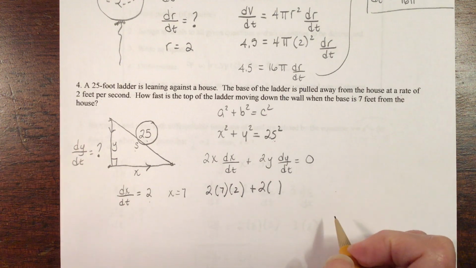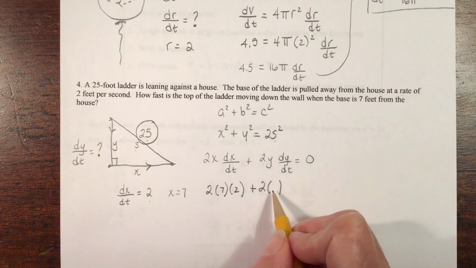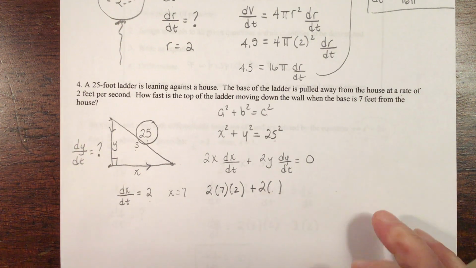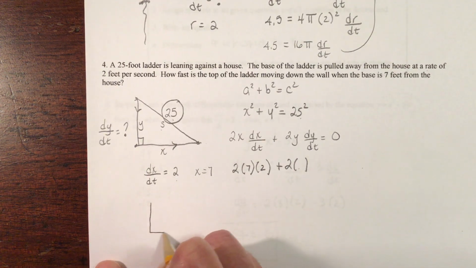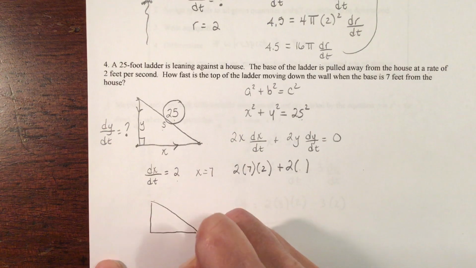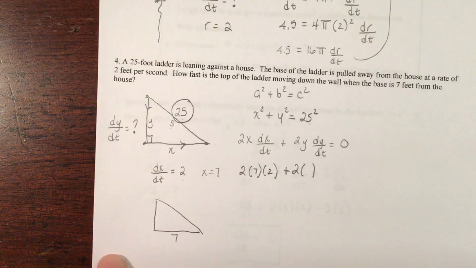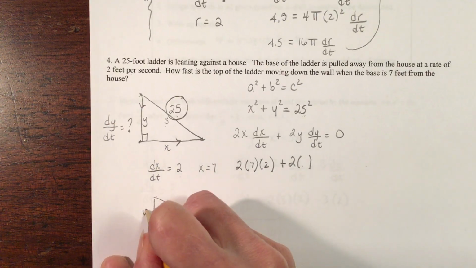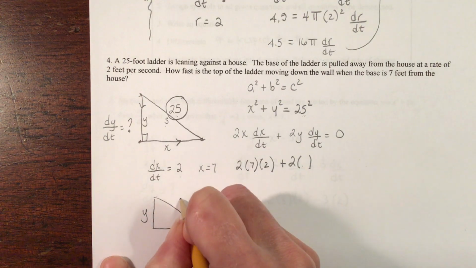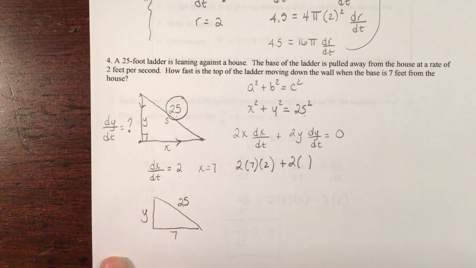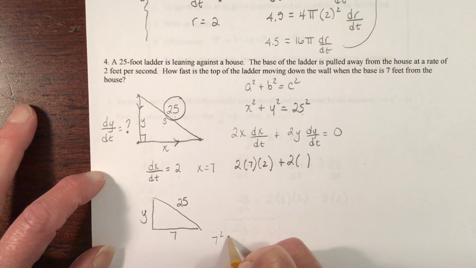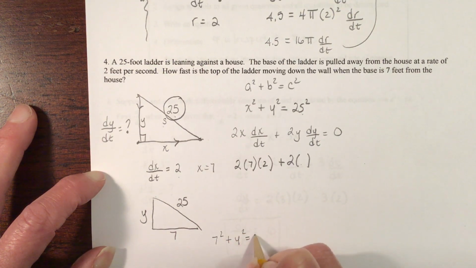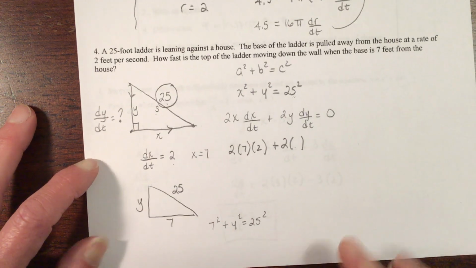So what am I going to do to figure out what to plug in for y? Well, sometimes we're going to have to set up a secondary situation here. I know that this side is going to be 7. This side I don't know. And there's my 25. So I'm going to set up a separate equation. I have 7 squared plus y squared equals 25 squared, again using the Pythagorean theorem.